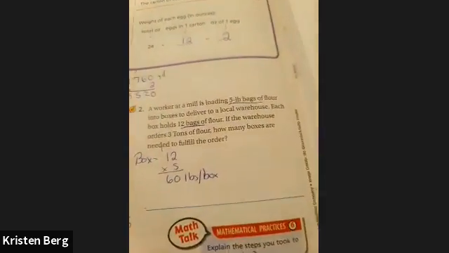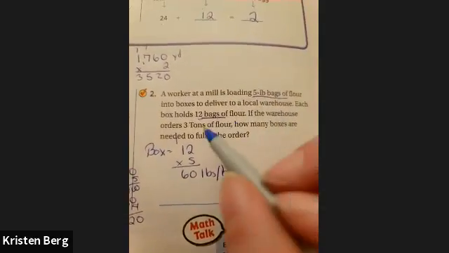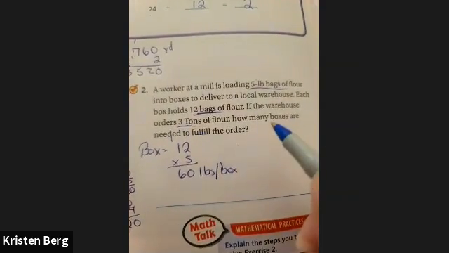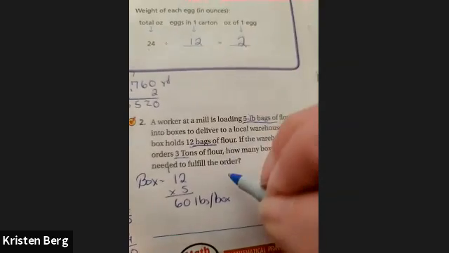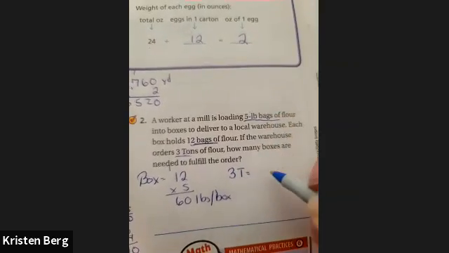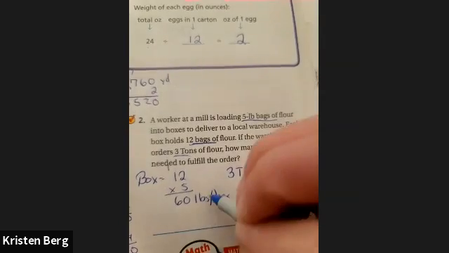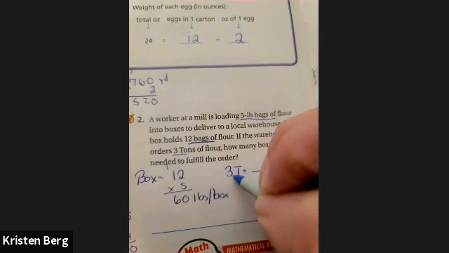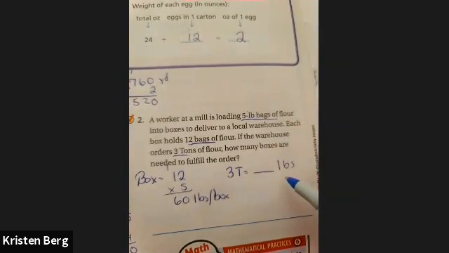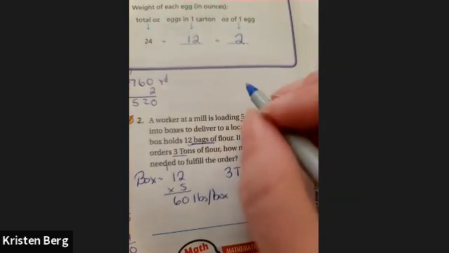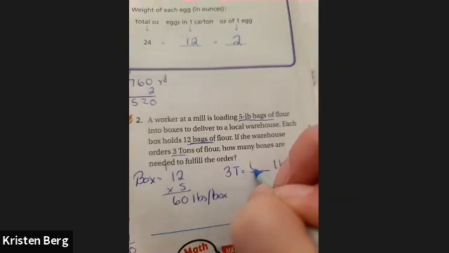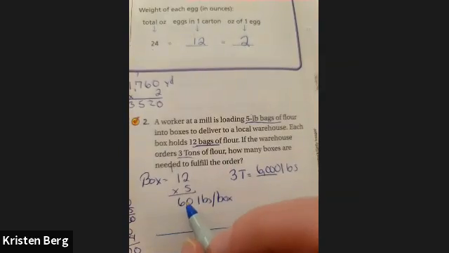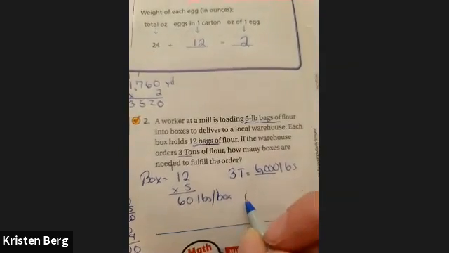Okay, so now it is saying if the warehouse orders 3 tons of flour, how many boxes would be needed to fulfill that order? So 3 tons. We're going to have to change this to pounds because that's what we're talking about here. Remember, 1 ton is 2,000. So if I had 3 of them, it would be 3 times 2,000 is 6,000. So now what I got to do is figure out how many of these boxes will go into 6,000.